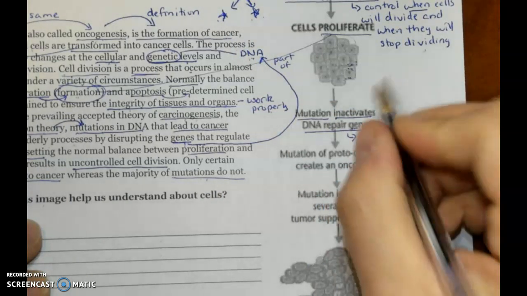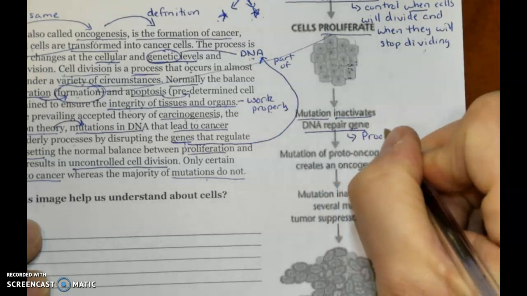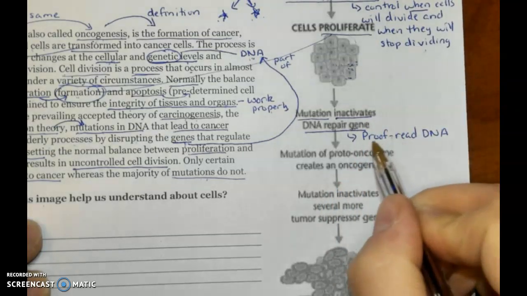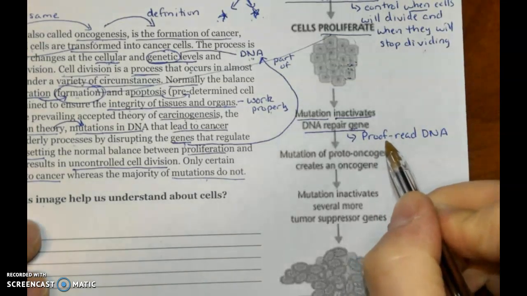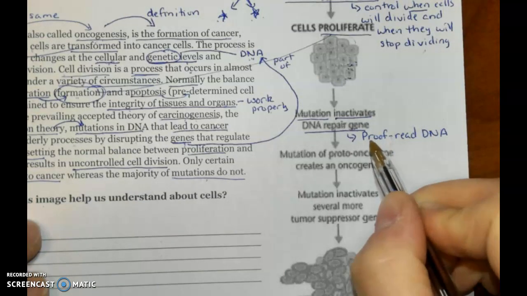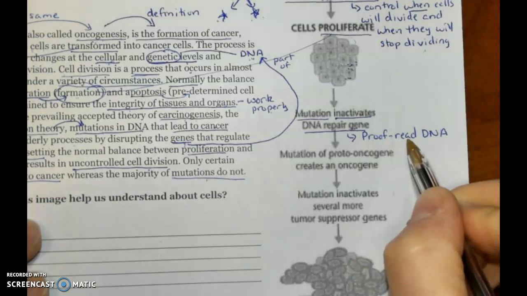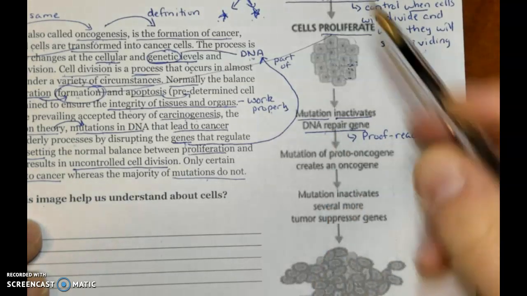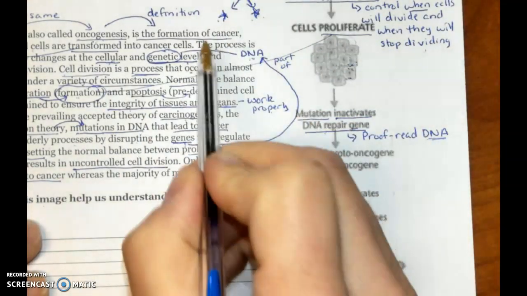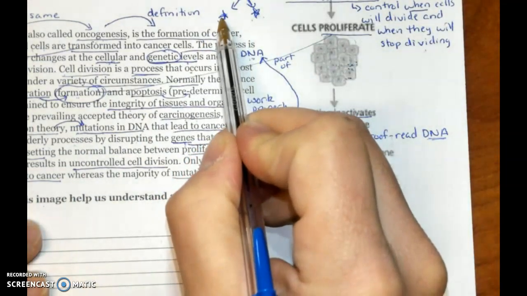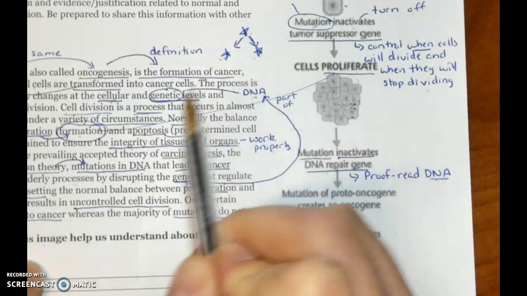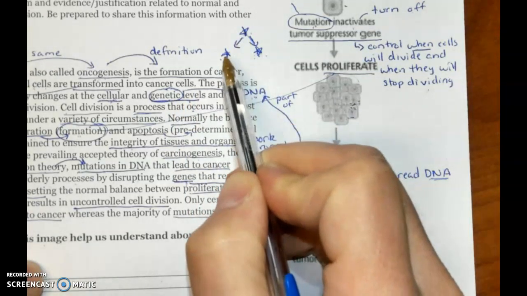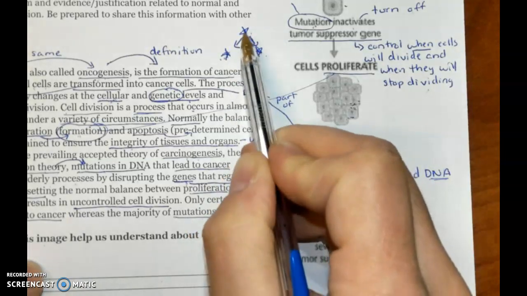What DNA repair genes do is they proofread DNA. Think of proofreading when you maybe proofread in some of your writing classes where you have to read what you have written and check it for errors. That's what DNA repair genes do. Do understand that DNA is found in cells, and that these two cells are born from this original cell. These two cells are identical to this cell. So these two cells have the exact same DNA as this cell.